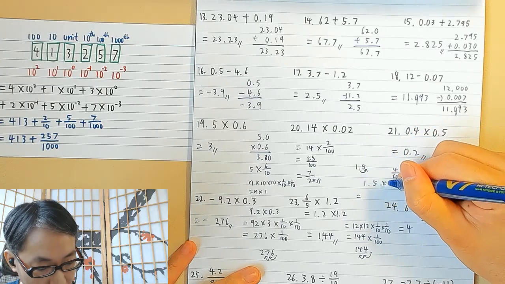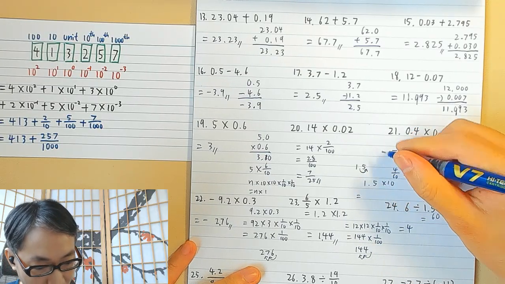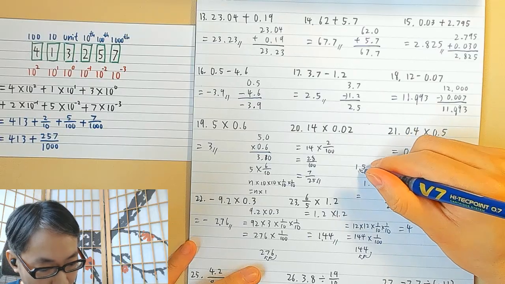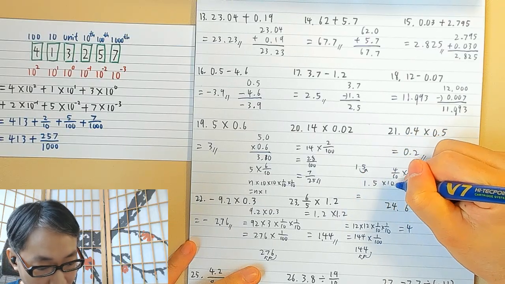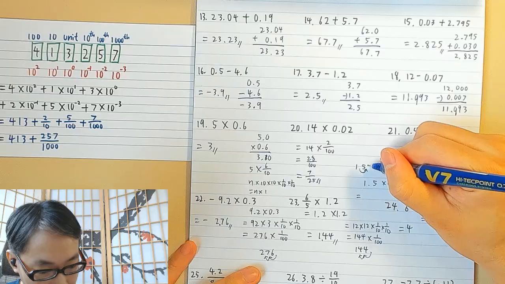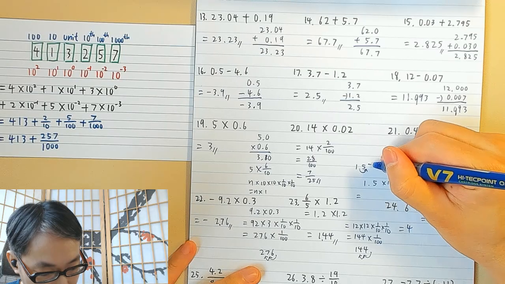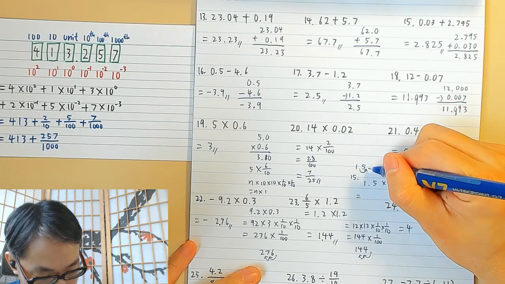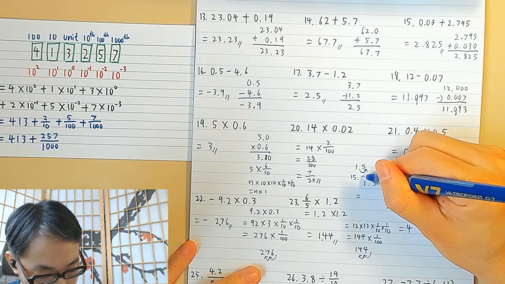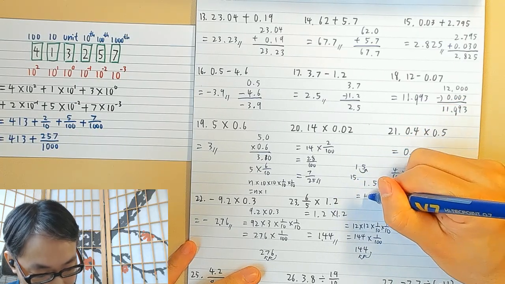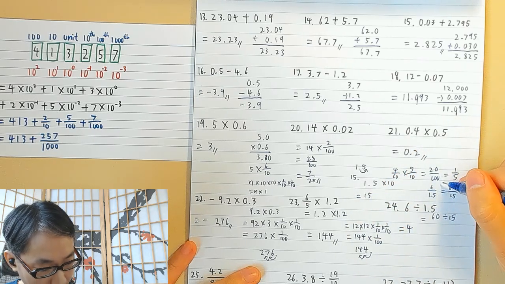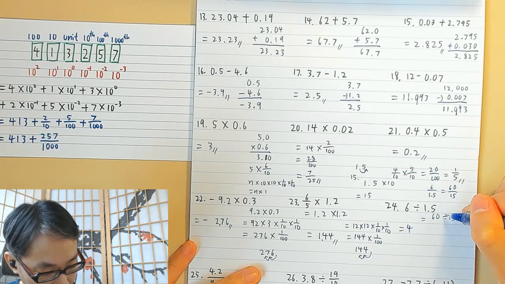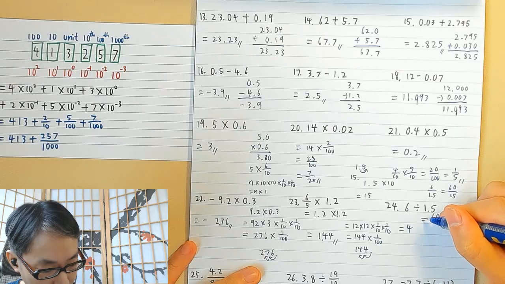I make it bigger because I'm multiplying by 10, so it's supposed to be bigger. I move the dot to the right because it is a power of 10. After moving, this is 15. And 60 divided by 15 is 4.